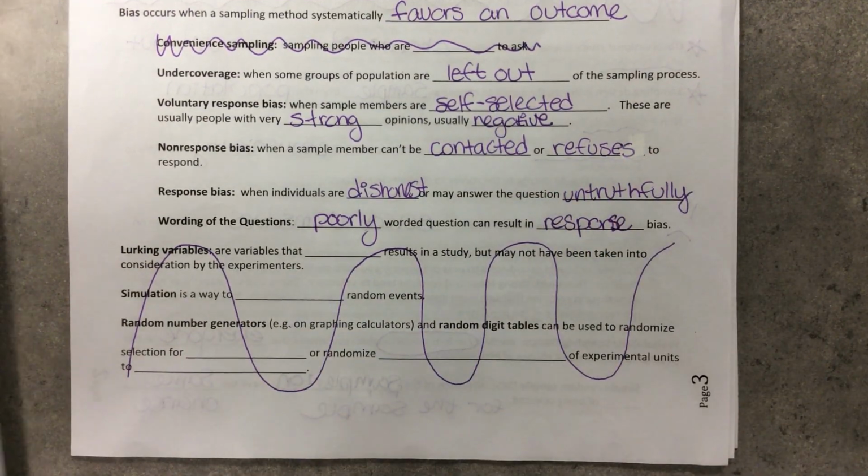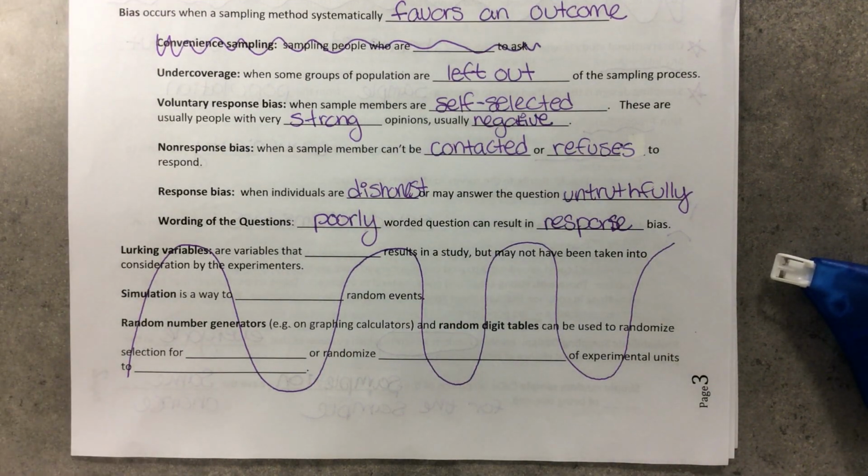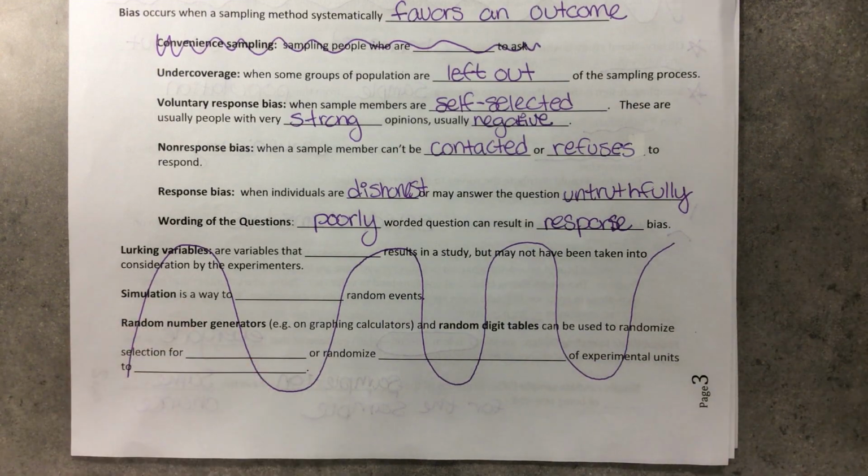All right. So you've made it through all the definitions. I'm very proud of you. Let's look at some examples.